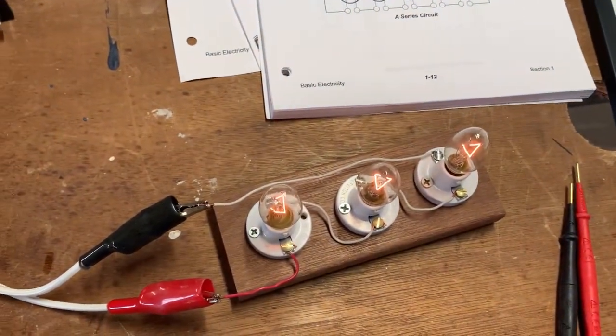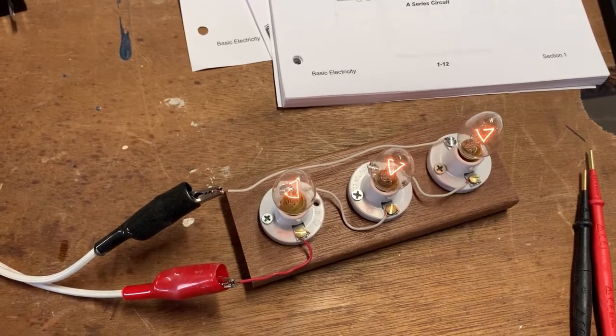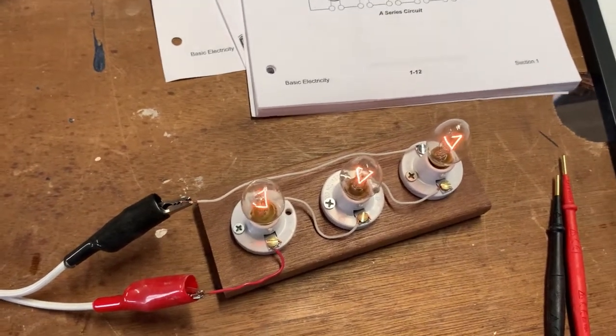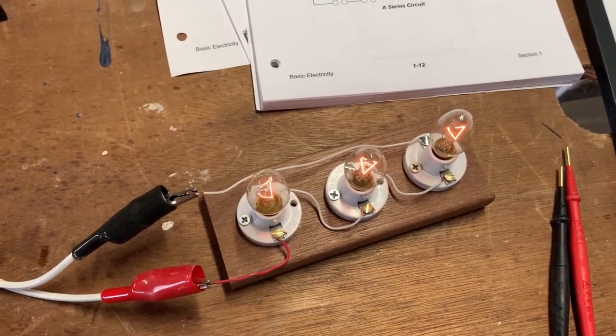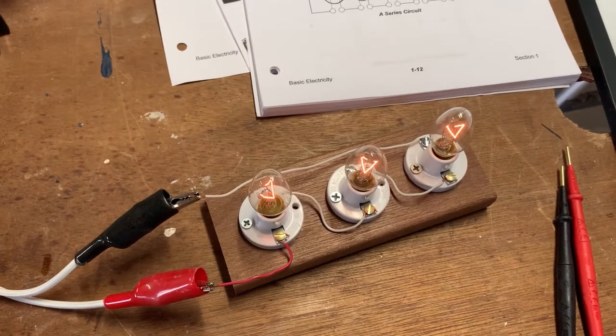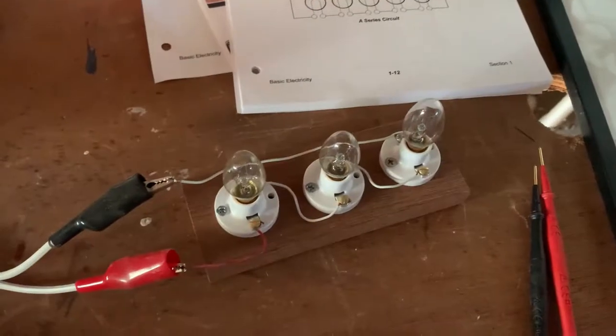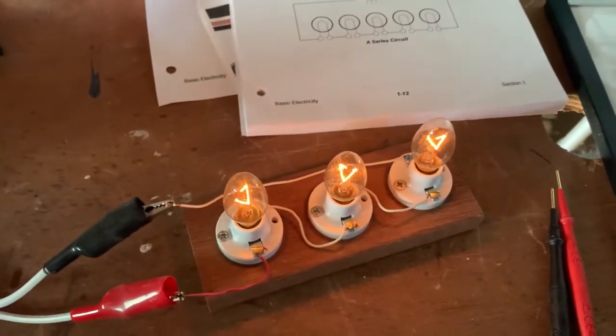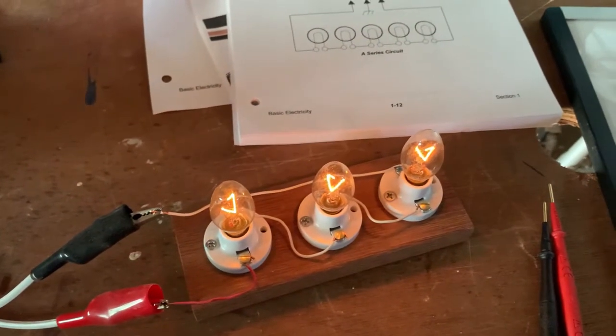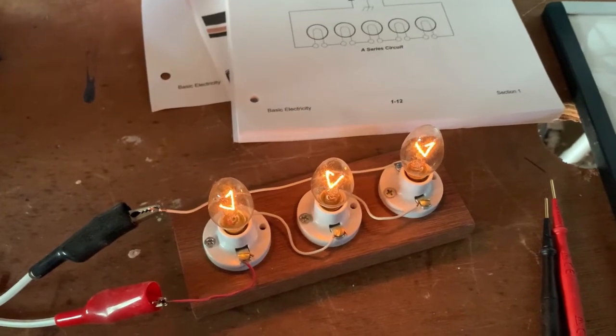Okay, I'm going to turn that off, and I'm going to reconfigure this in parallel. So take a look at this and notice the difference, and see if you can see the difference in the light bulb brightness. This is the light bulb brightness with my garage lights turned off.